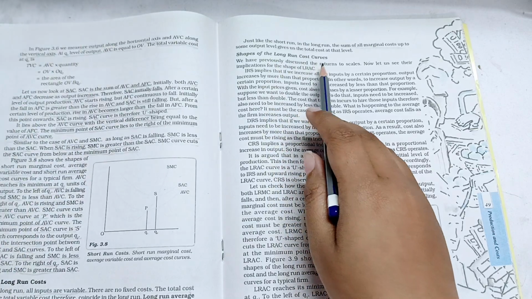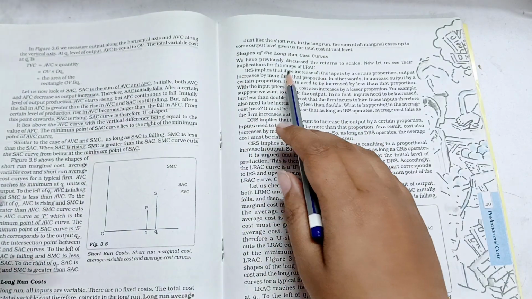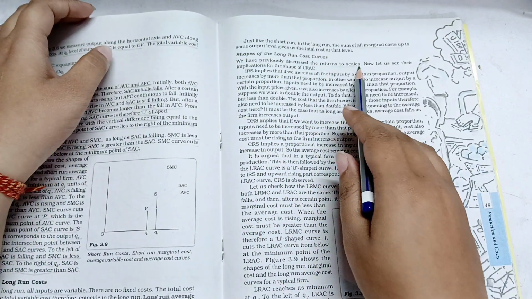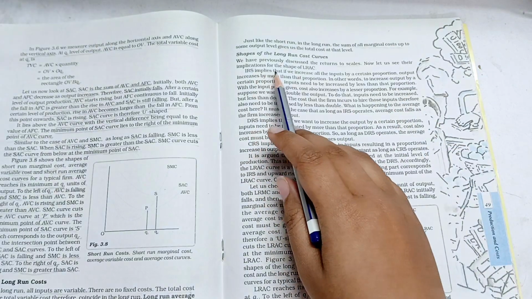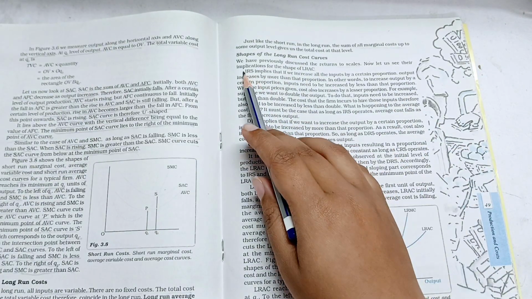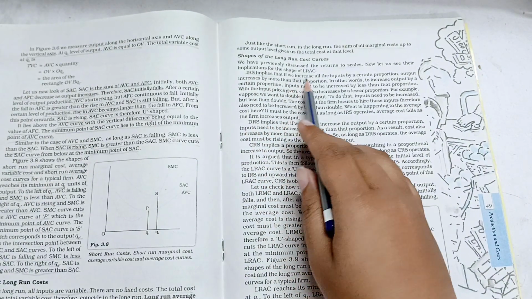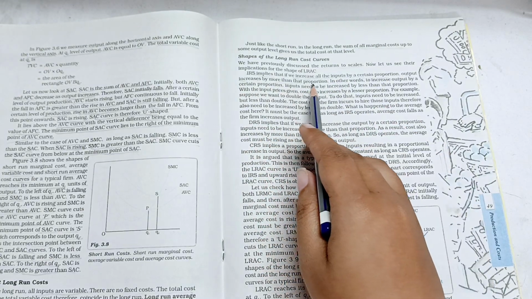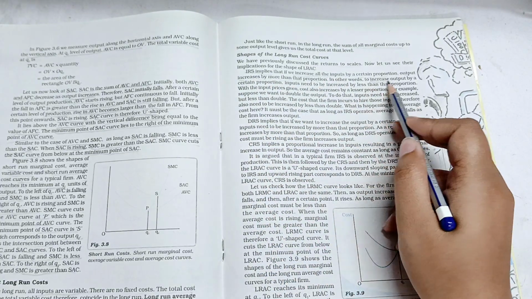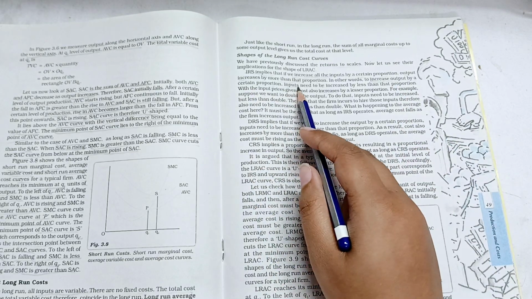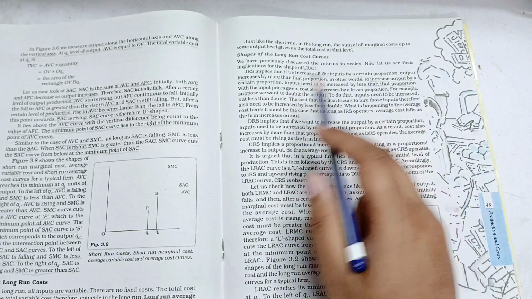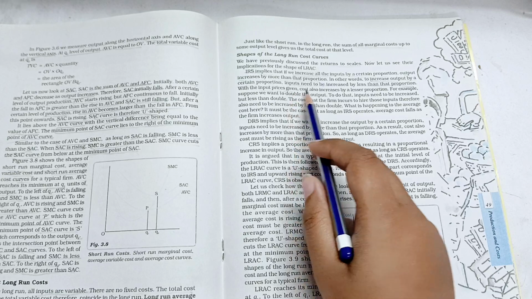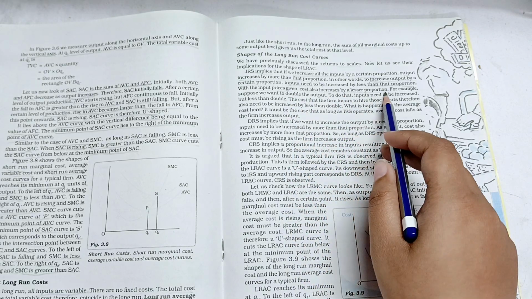Shapes of the long run cost curves. We have previously discussed the returns to scale. Now let us see their implications for the shape of LRAC. IRS implies that if we increase all the inputs by a certain proportion, output increases by more than that proportion. In other words, to increase output by a certain proportion, inputs need to be increased by less than that proportion. With the input prices given, cost also increases by a lesser proportion.